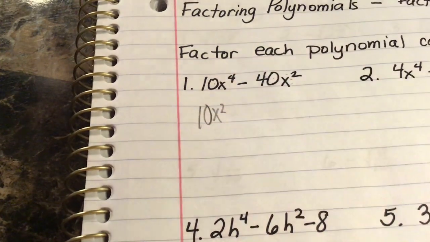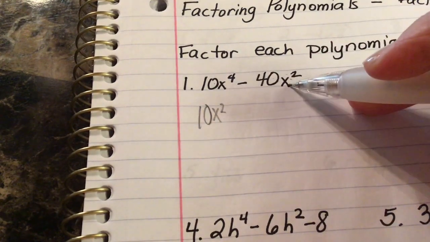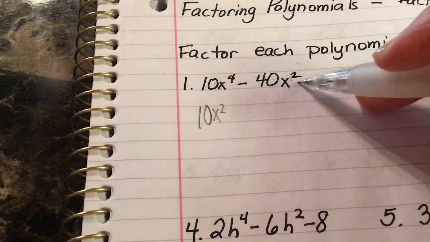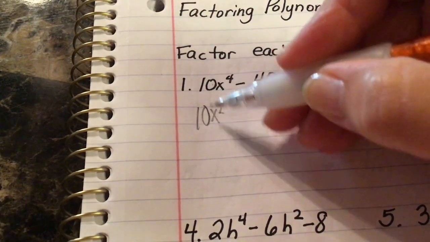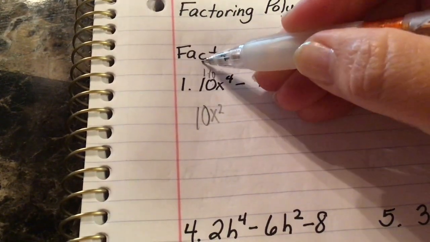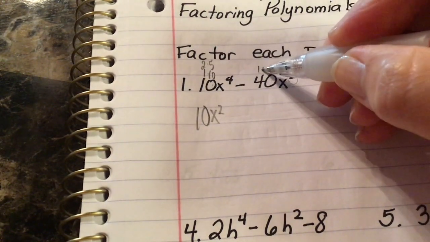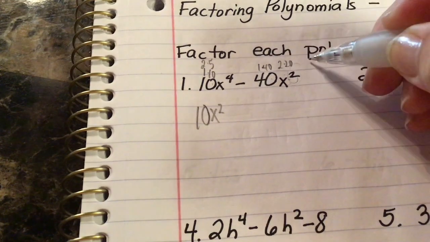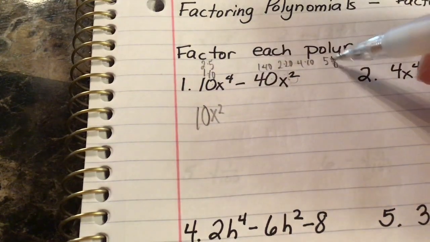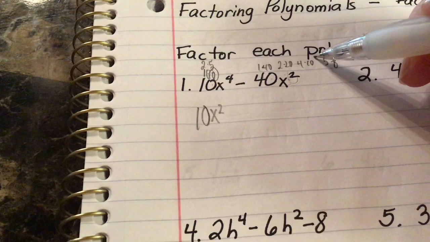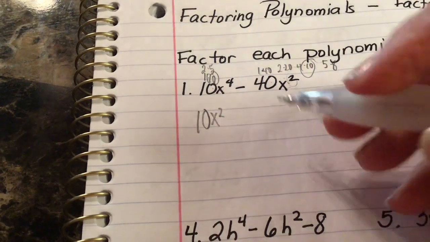If you don't know how to find the common factor, I want to show you really quickly. First of all, for your variables, you choose the variable that has the smallest exponent. Both of these have x squared, so that's where that came from. But where did 10 come from? If you write down all the factors of 10, and all the factors of 40, what's the greatest common factor they have in common? 10 is the greatest common factor they have in common. So that's how you'd find the greatest common factor if you don't know just by looking at it.